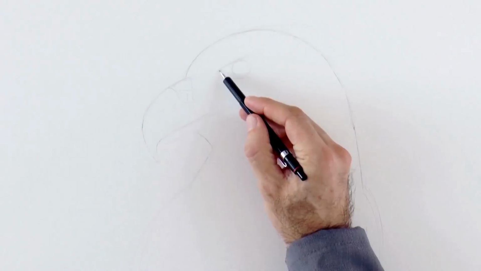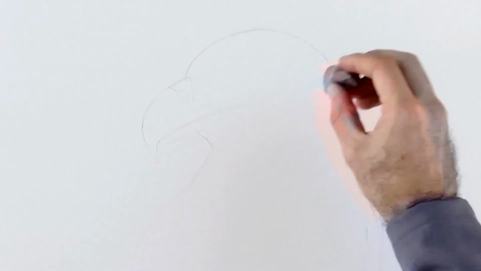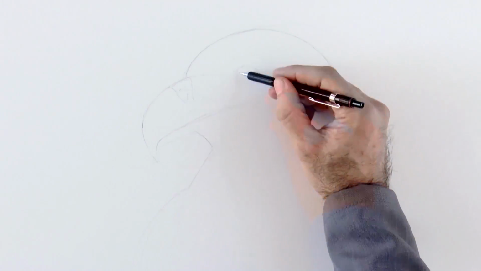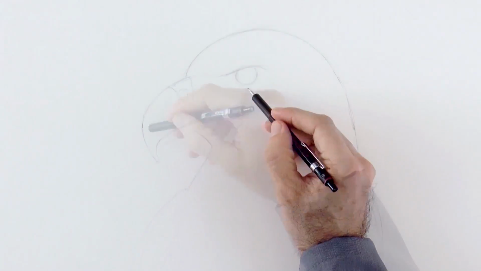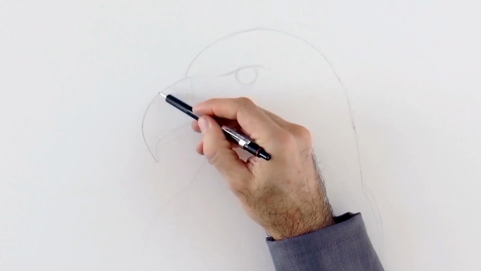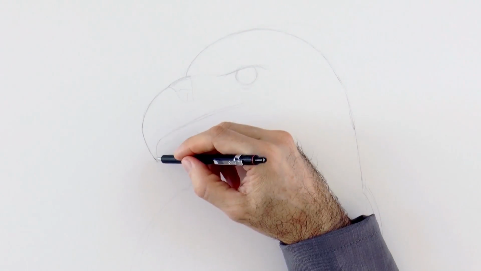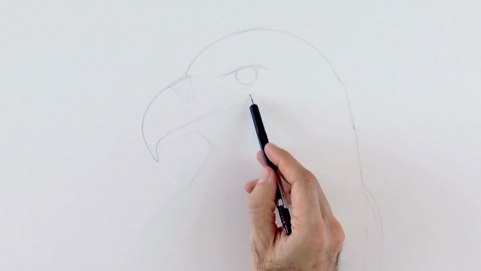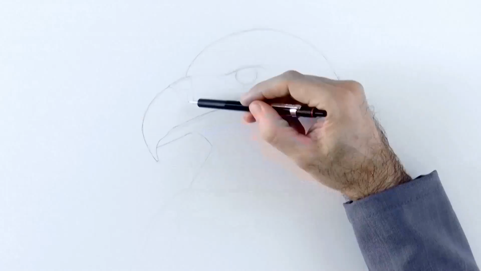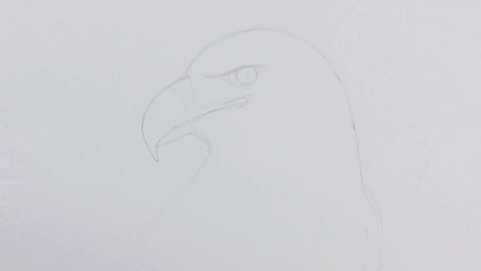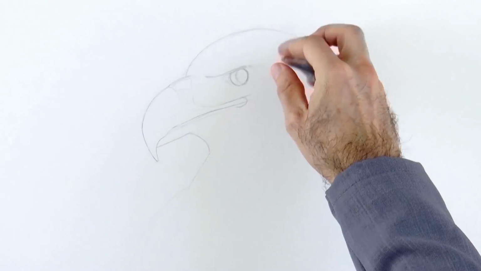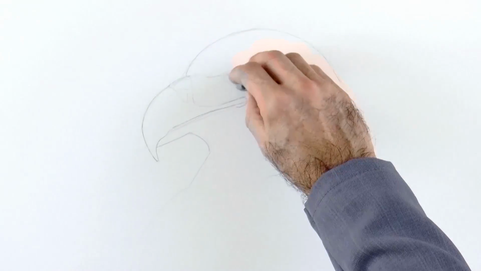Actually, the eye goes a little bit more forward. I erase it and measure it to make sure it's right. It is pretty circular, but the upper part is covered by a bony protrusion that protects it. That gives it sort of an aggressive look, which is part of its personality. So much for my measuring, I moved the eye forward a little bit more. Okay, this time it looks right.